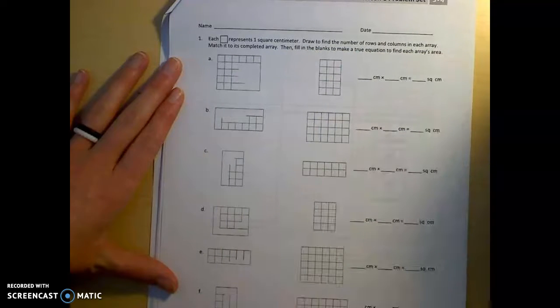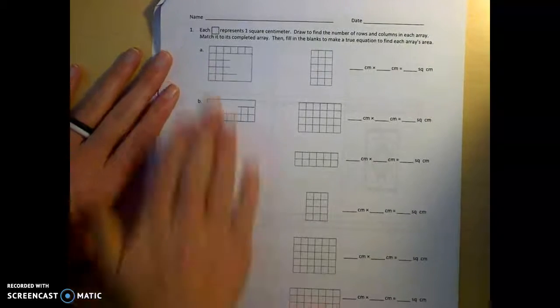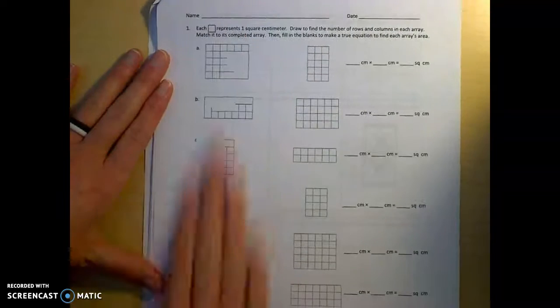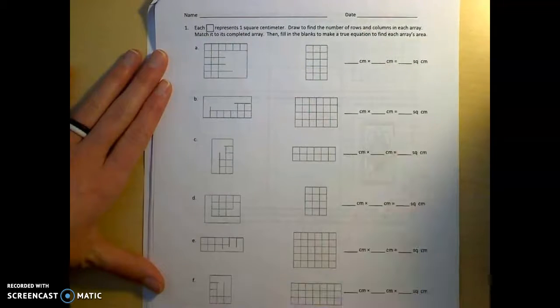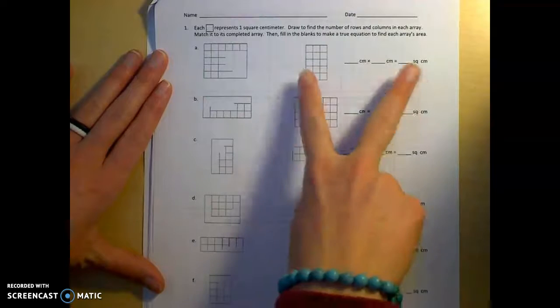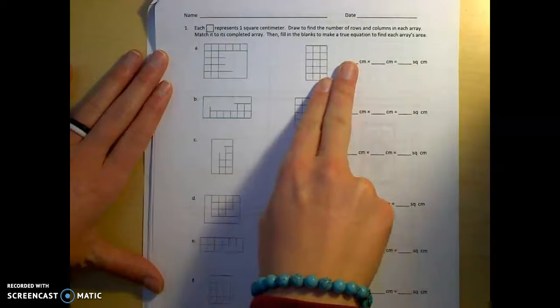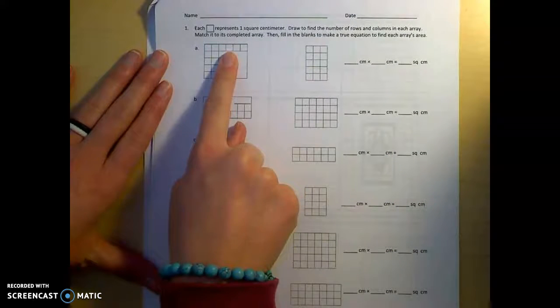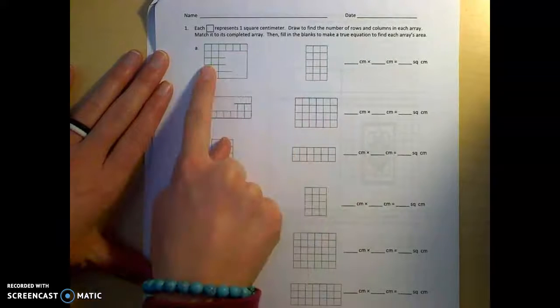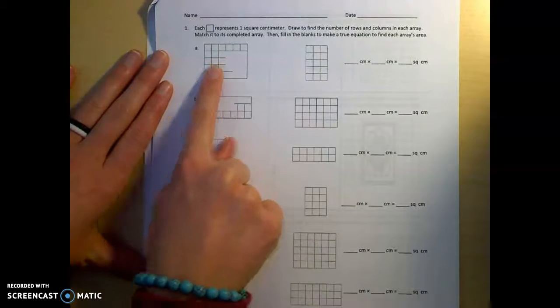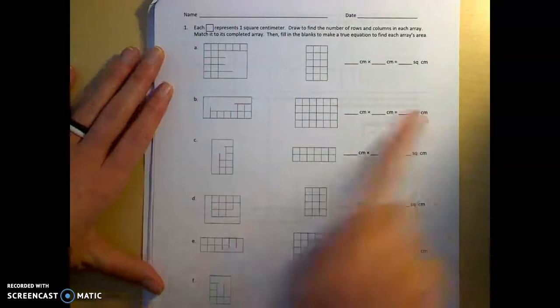Okay, so first thing I need to do is look at my first column, my second column, and then my third column. I will tell you, these two go together. These you have to find the match for. So we're going to look at problem A, and we're going to see if we can find its match and then solve the multiplication sentence.